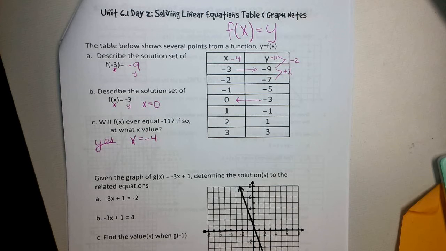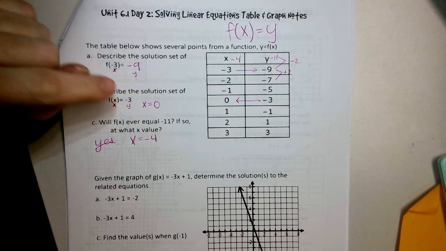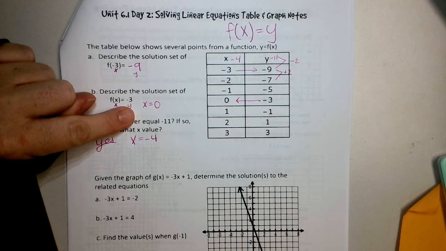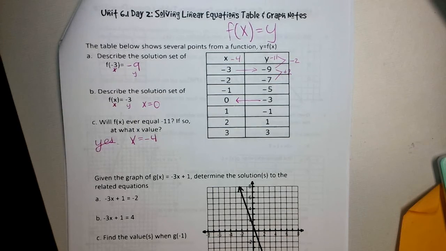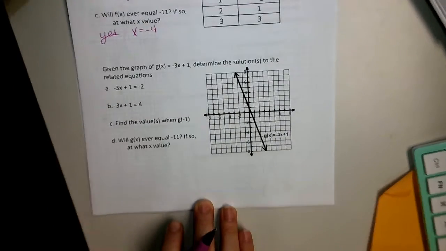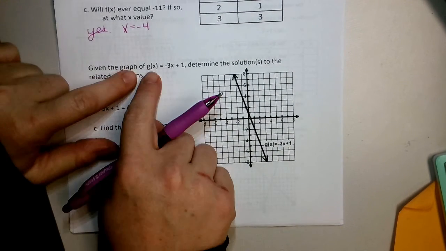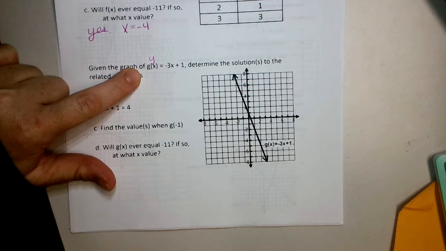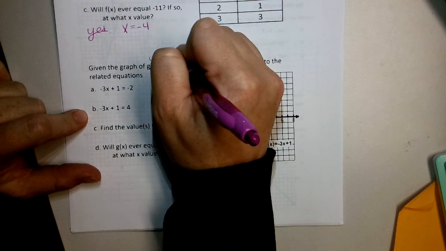Any questions with that? Just remember to label x, y, x, y. Inside parentheses is x, outside of parentheses is y, yes? Now this one is different. It says g of x equals -3x plus 1. G of x is the same thing as saying y, right? While this, obviously, is our x.